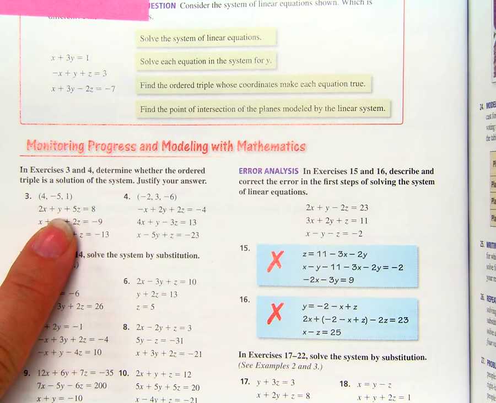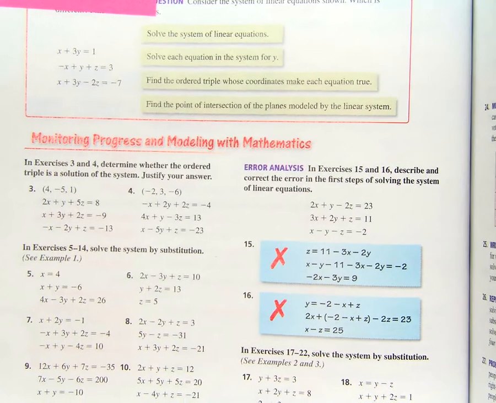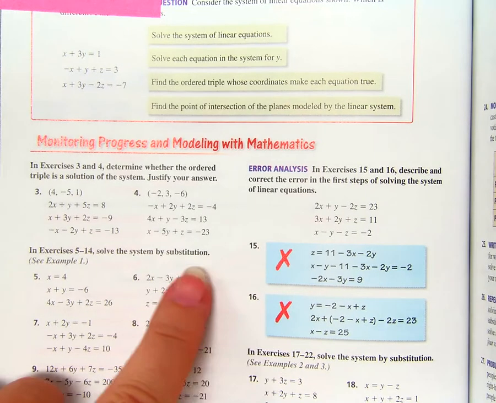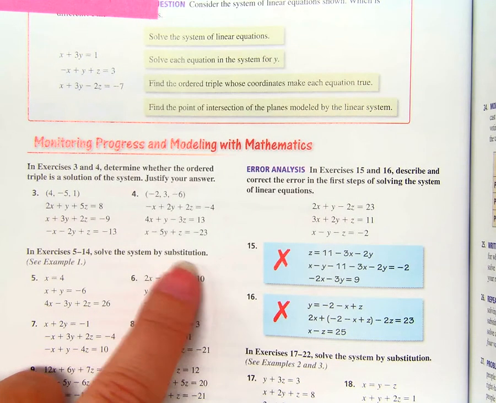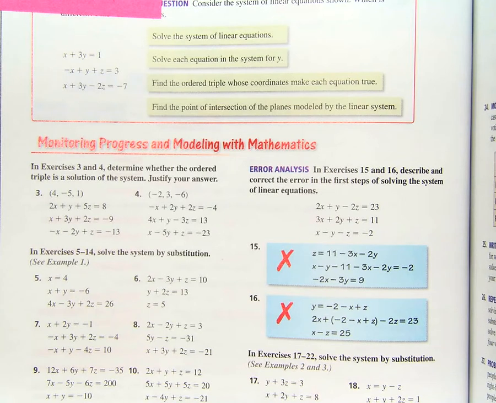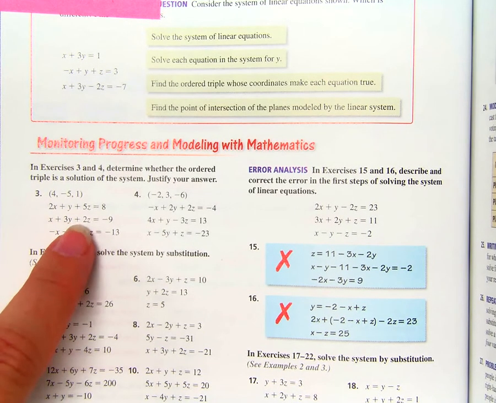Do you know? Starts with an S. Substitute. Okay? Now, the reason I call that to your attention is because how are we solving these today? Substitution, right? I want to make that connection for you. So we substitute this point into the first equation and the second one and the third one.